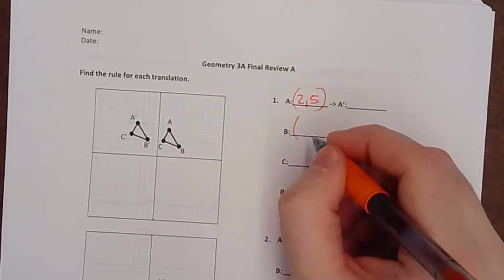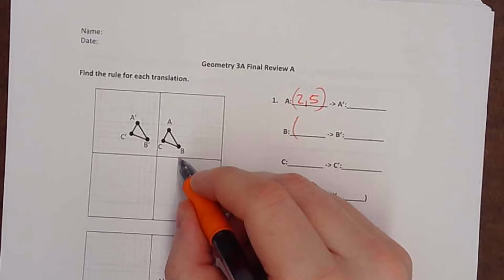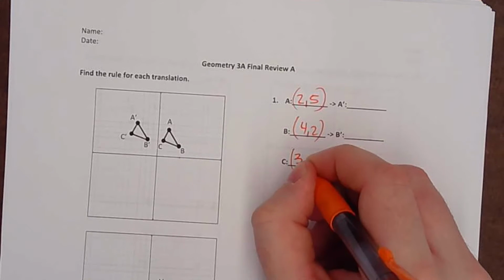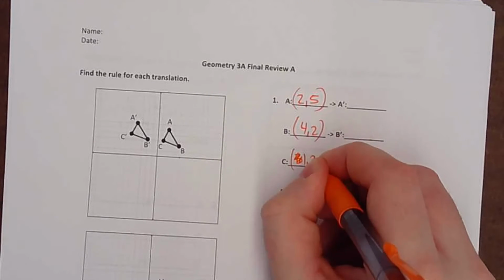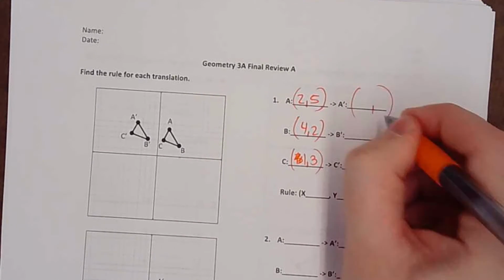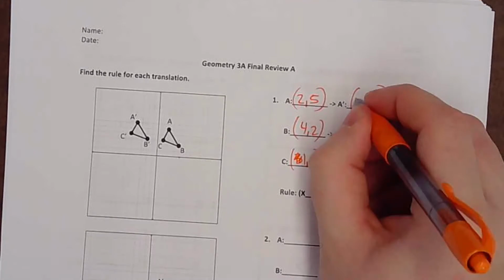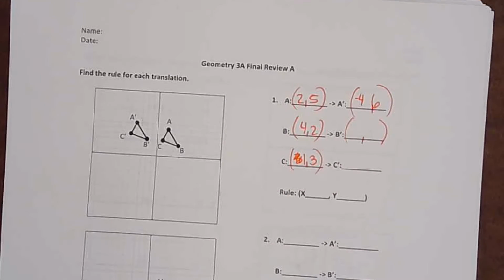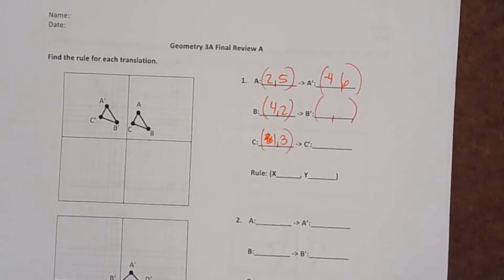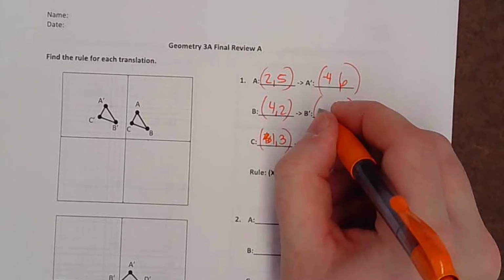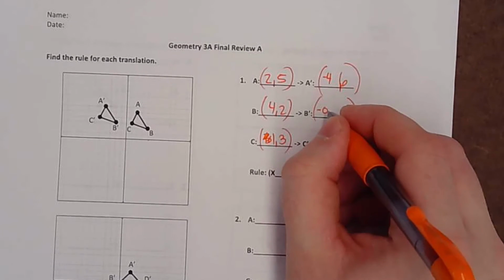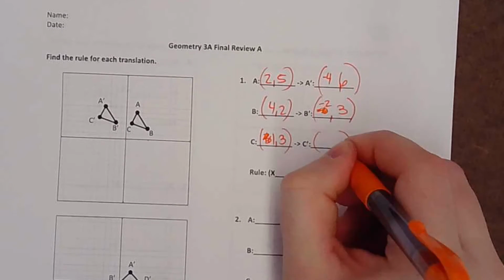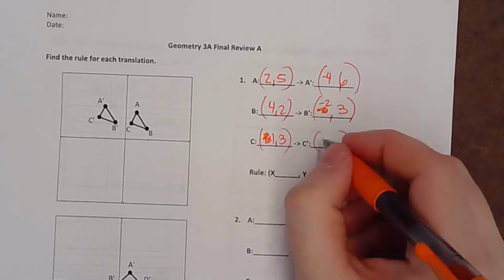A is 2, 5. B to me looks to be 4, 2. And C looks to be 1, 3. Somebody help me out with A prime. What's A prime? Negative 4, 6. Again, if you disagree with any of my coordinates or Lucas's, can you please tell us before we go too far in the problem? What is B prime, Lucas? Negative 2, 3. And C prime? Negative 5, 4.